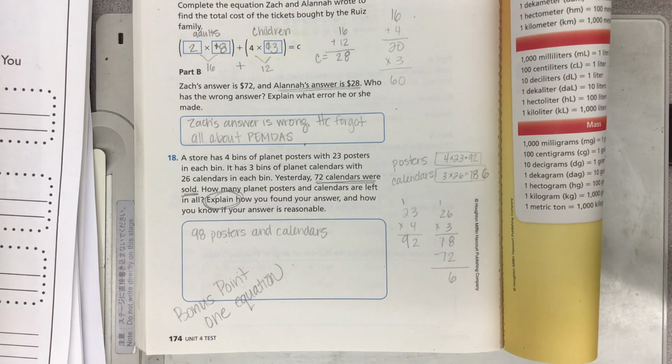Liam, what was your equation? I did 4 times 23 equals 92, and then 26 times 3 equals 78, and then 78 minus 72 equals 6, and 92 plus 6. 98. But that's 4 equal signs, and an equation has only one.